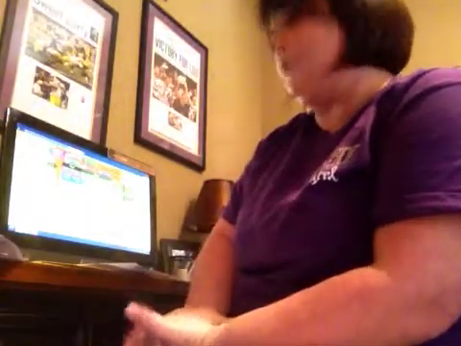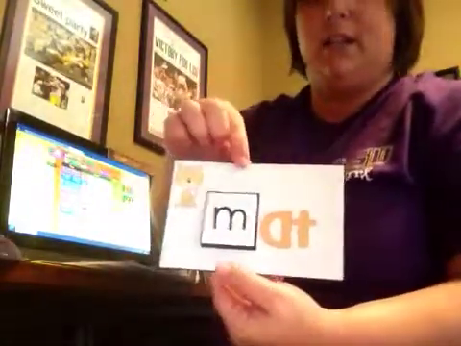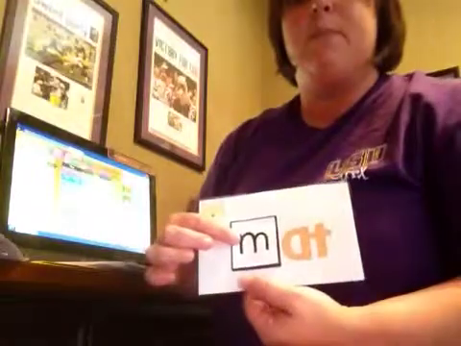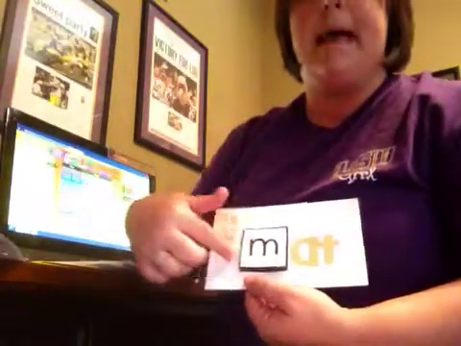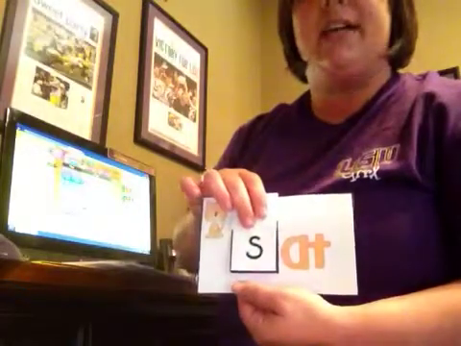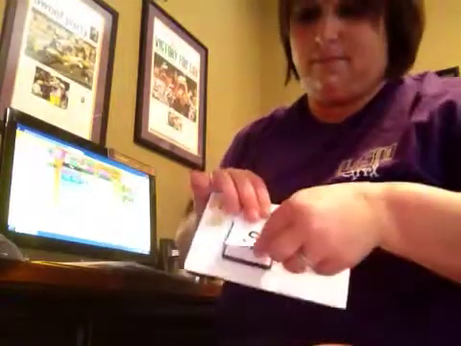And at this time, I would hand out the worksheets, and the students would be cutting and getting ready to stack the letters on top. And I would go around and offer help and make sure they were doing it correctly. And the finished product, I've made one, would look like this. We would go through each one. At, mat. The next one, at, sat.